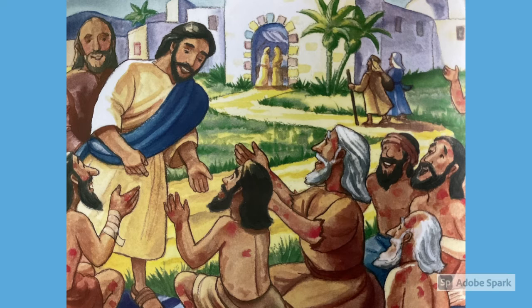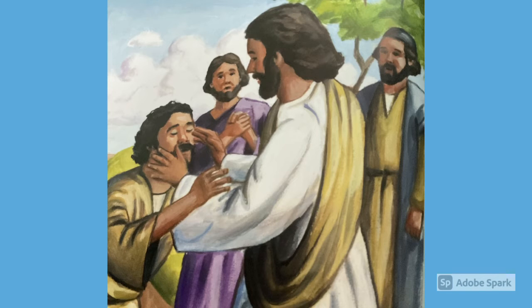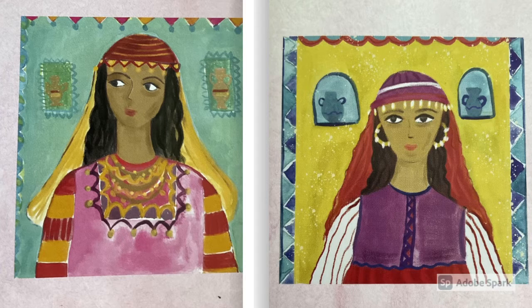You'll hear stories about how Jesus used parables to teach about God. And there are stories about how he healed people with his words and his touch. When Jesus taught and when he healed people, he wanted them to think about how they could live with one another. Jesus met a lot of interesting people.